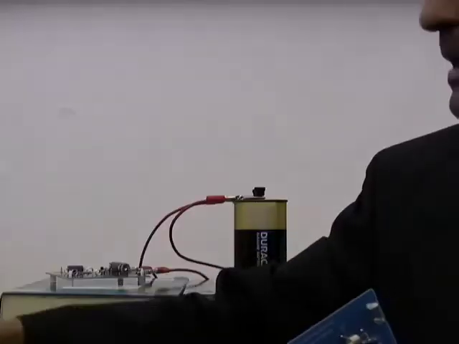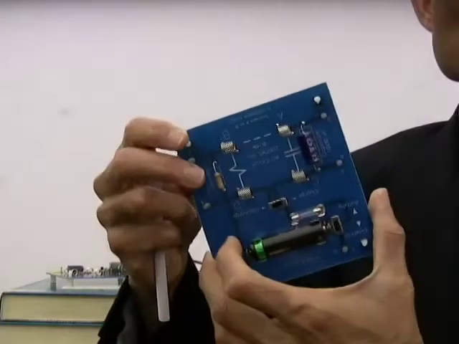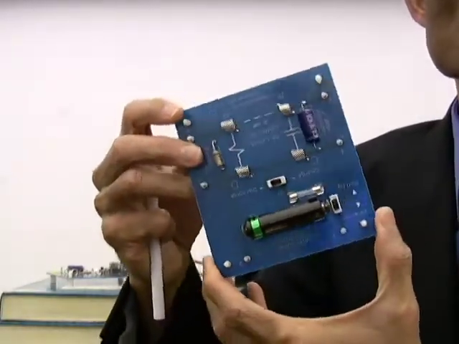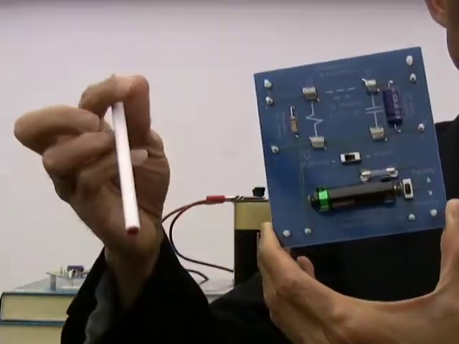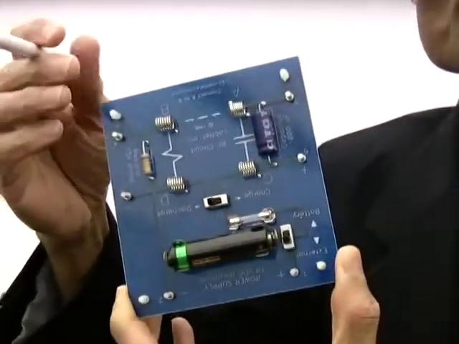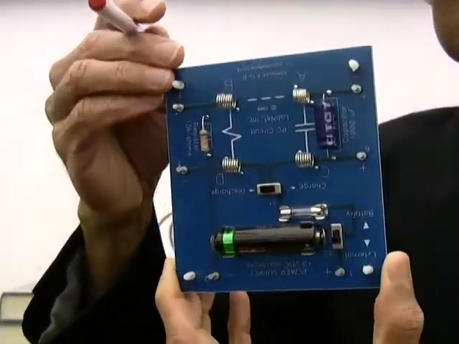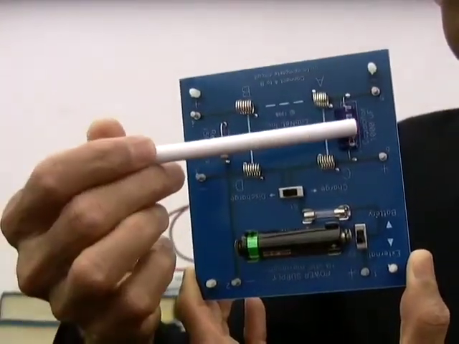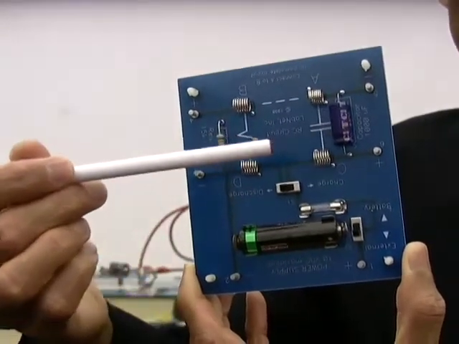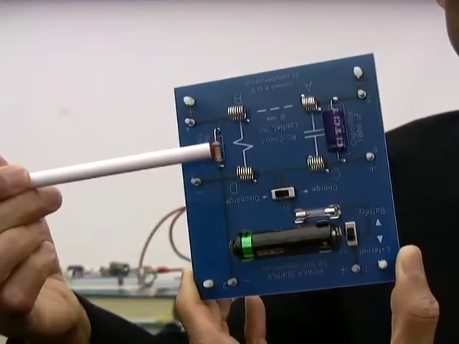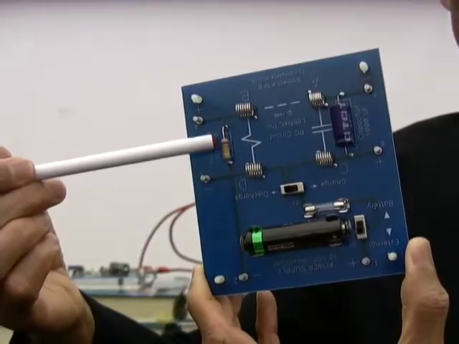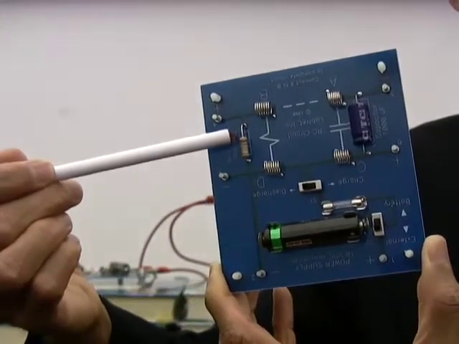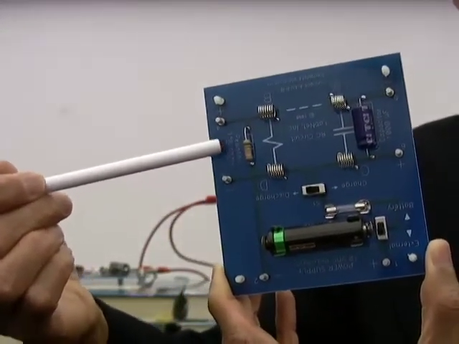Alright? I'm going to use a ready-made RC circuit. Now, this is a ready-made RC circuit. If you look at this, actually I showed this to you in an earlier lesson. Now, here is the capacitor and here is the resistor. This is a resistor. And you can see the value of the resistance is given as a color code.